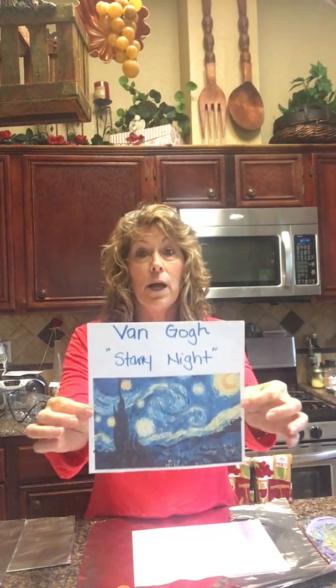Also, the Starry Night picture that I had, I ran it off on my computer, so maybe mom or dad could go type in Starry Night and run one off on your computer for you to look at while you paint, and then they can print it. All right, let's get started.